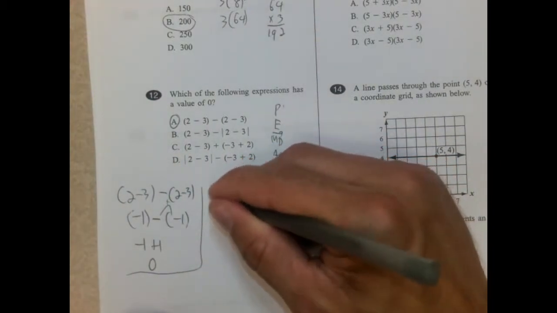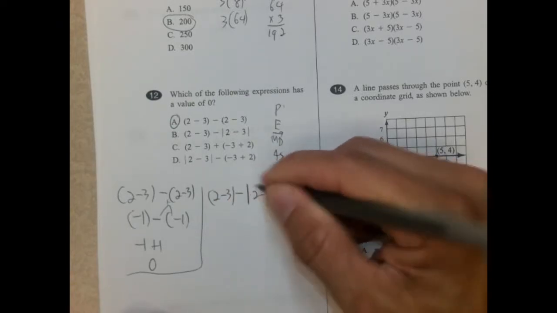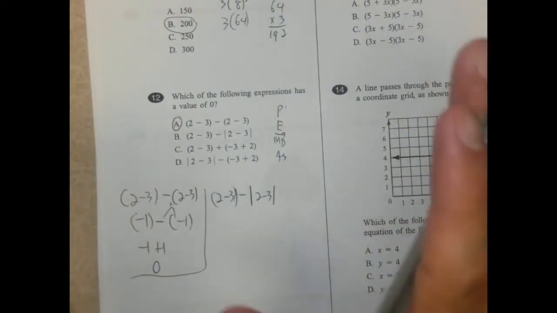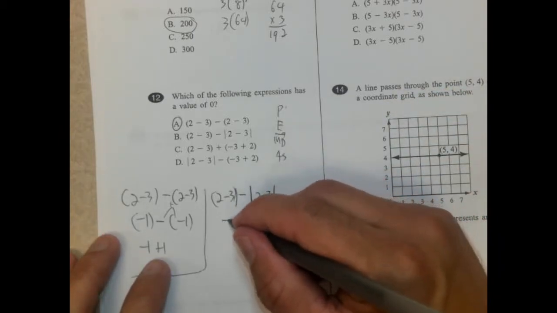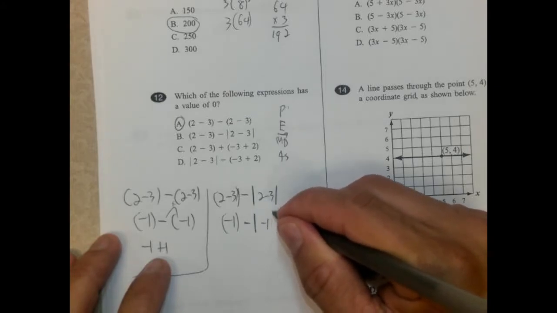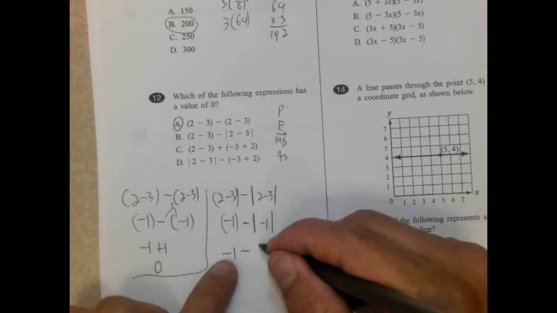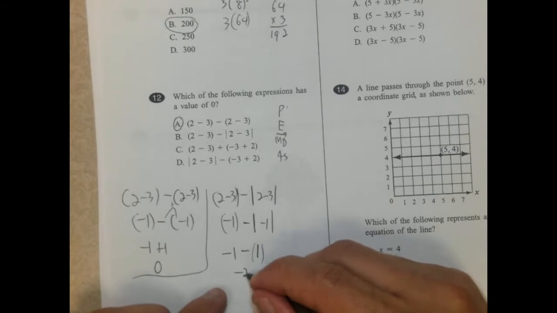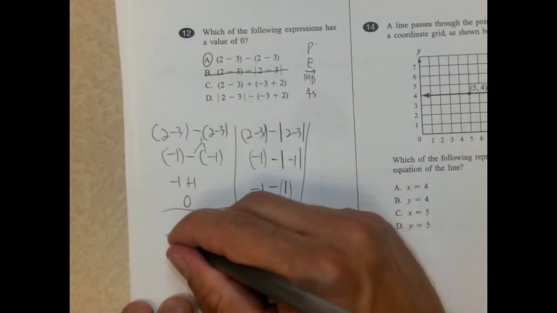So 2 minus 3 minus the absolute value of 2 minus 3. So you can treat absolute value like parentheses in terms of order of operations, but you cannot distribute anything into the absolute value. So 2 take away 3 is negative 1, minus absolute value of negative 1. The absolute value of negative 1 is 1, so negative 1 minus 1. This would be positive 1, but still, yeah, you get it. Negative 2. Boom. That doesn't work. That's out.